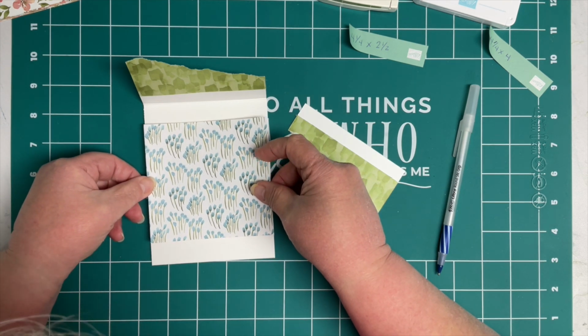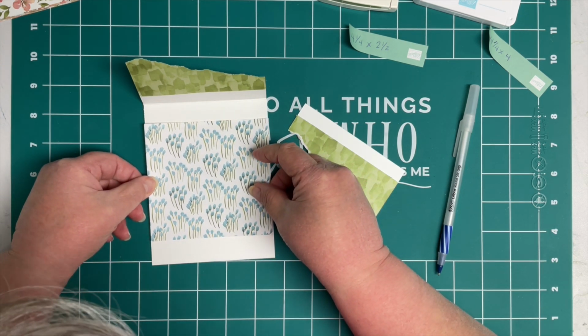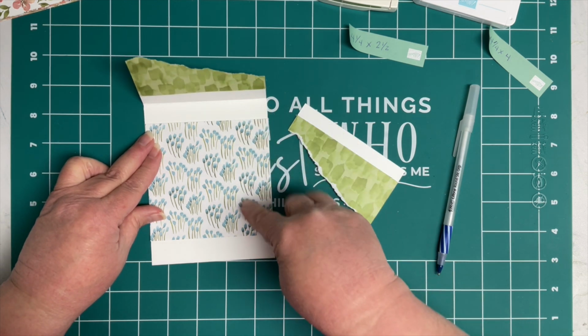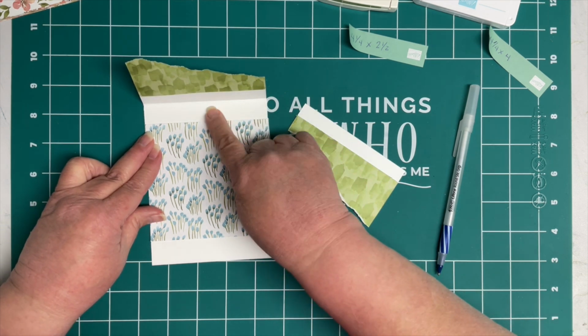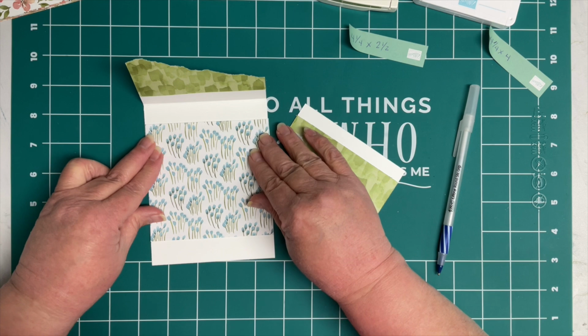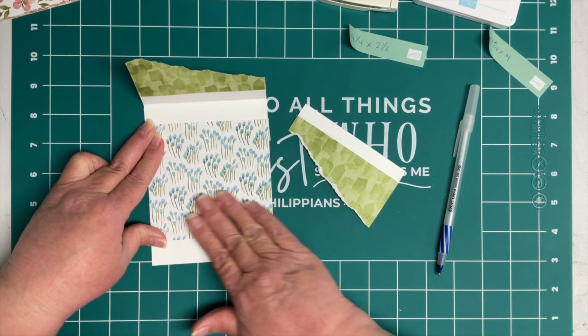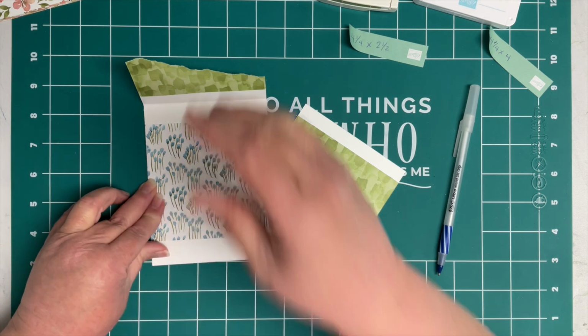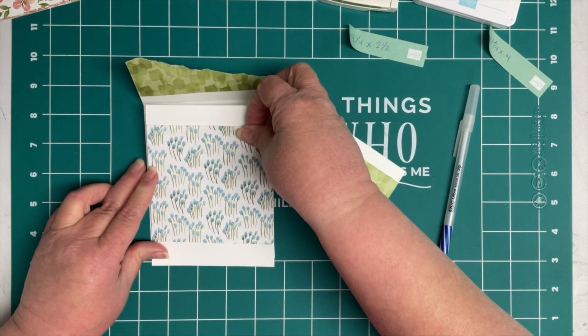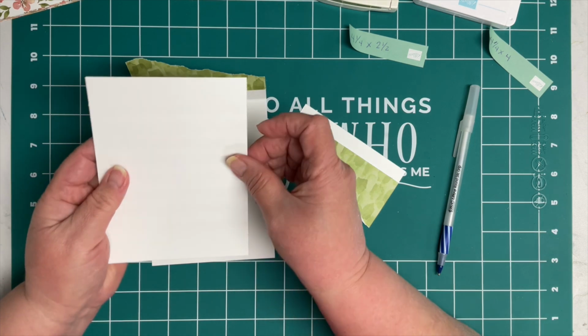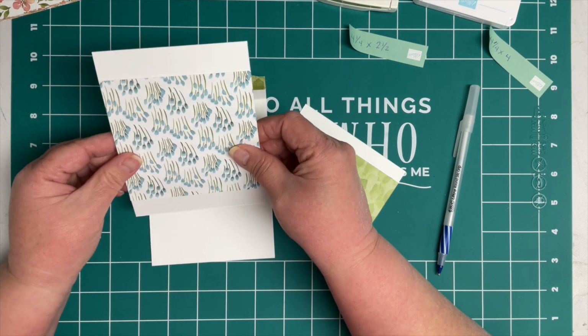Okay, so here we're going to just kind of even it up from the top to bottom, making sure we have about the same distance. And if it's a directional, see, now I did that on the wrong side, but it's okay. Oh, did I do it wrong?